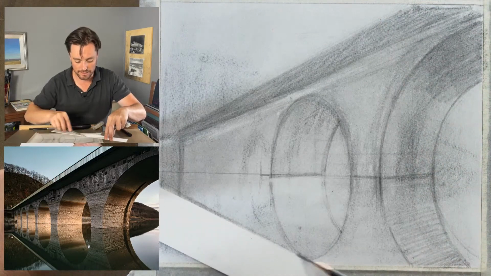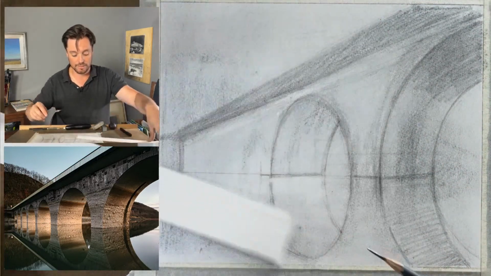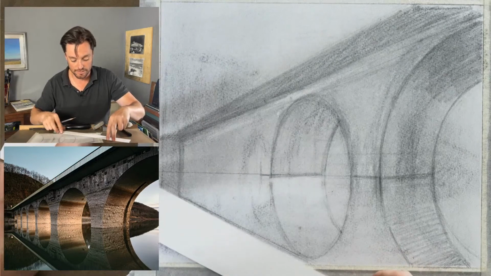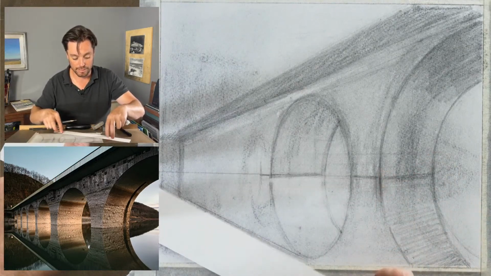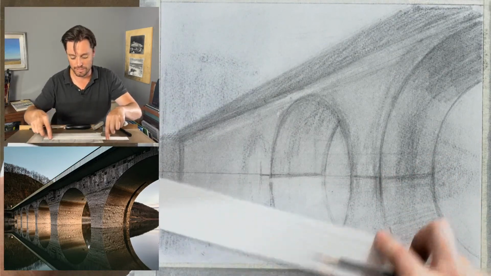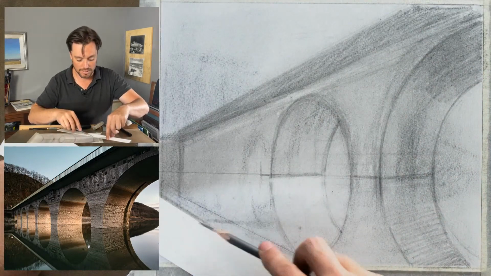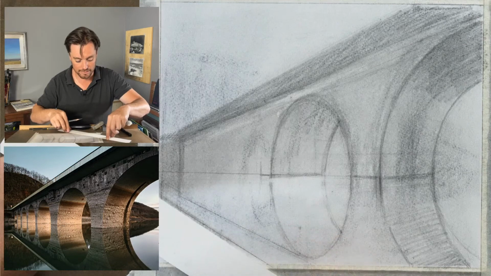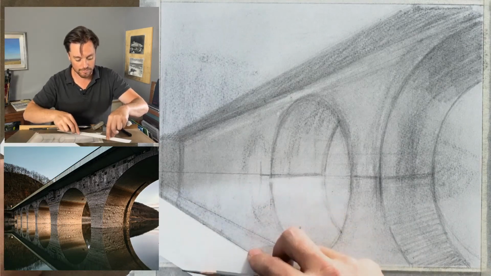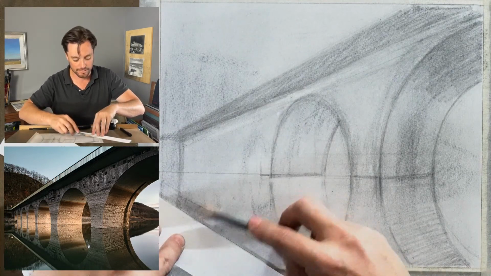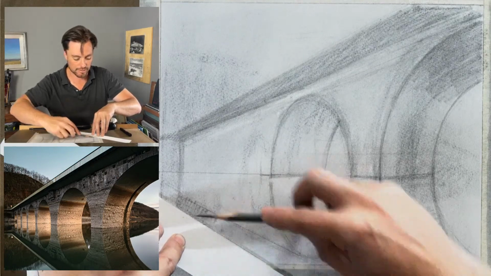Let me lock this down a little bit more here. And now I can actually, and all I'm doing is I'm kind of using this finger as a pivot point. And then I can establish the angles for the other side of the bridge, the reflection of the bridge.